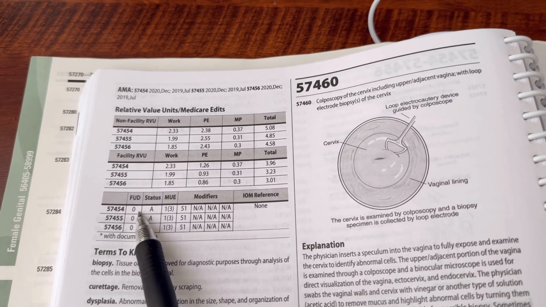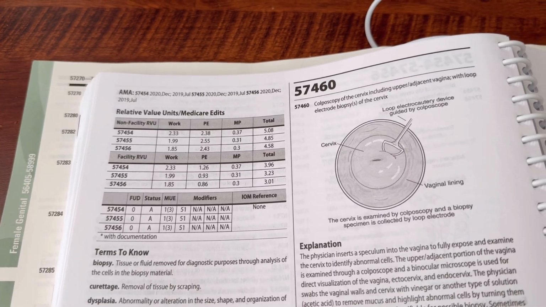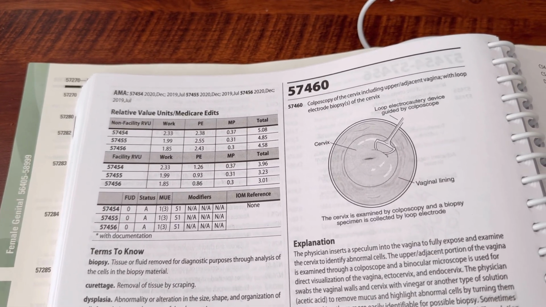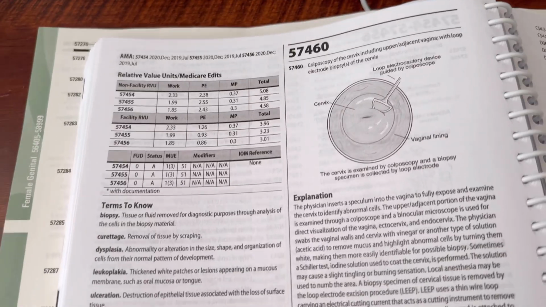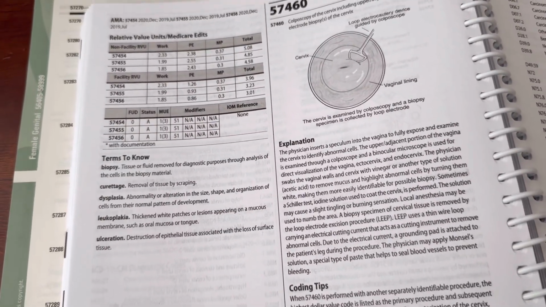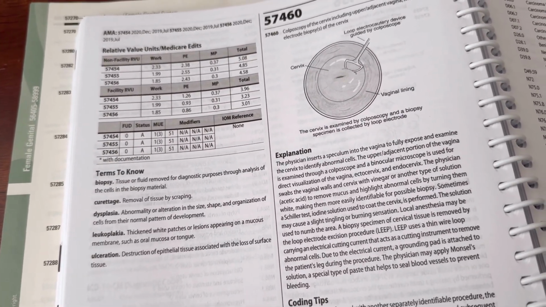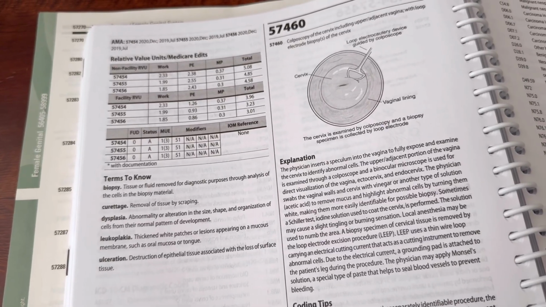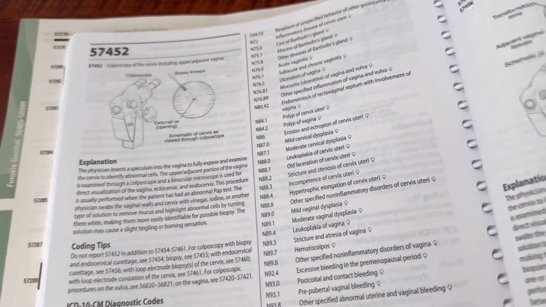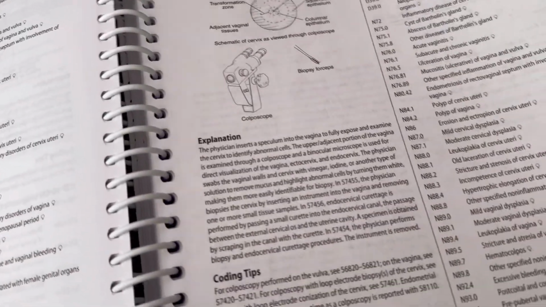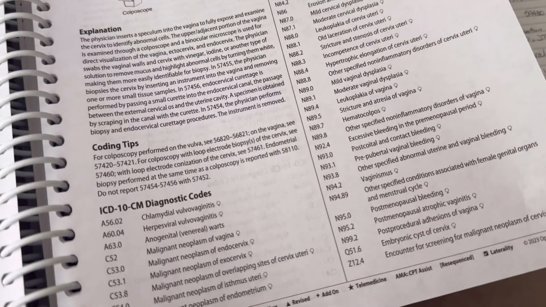We have our RVUs, and then FUD is follow-up days. So that just means how many days after this procedure is done, the provider will follow up with the patient if necessary. And these are 0 global days, so there's no follow-up needed after the patient has this procedure done.